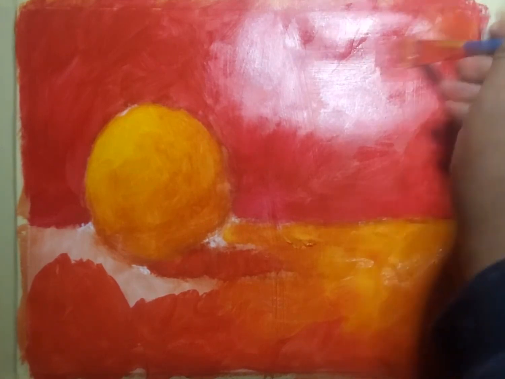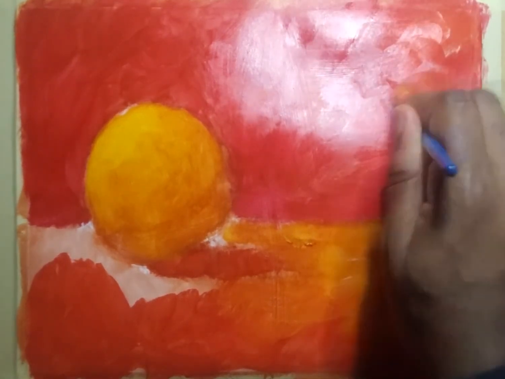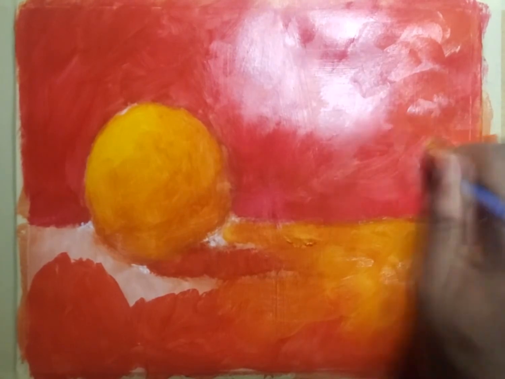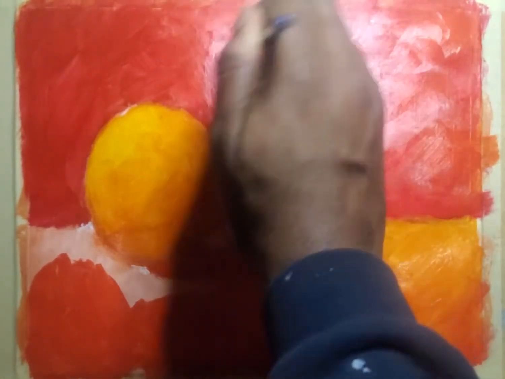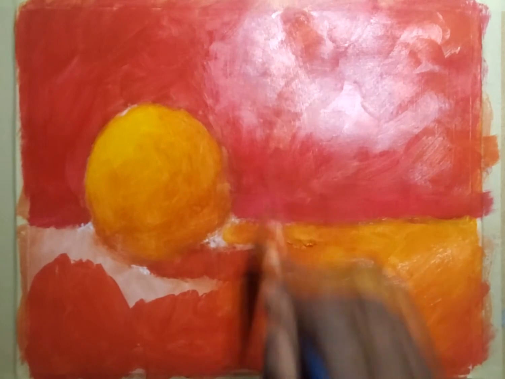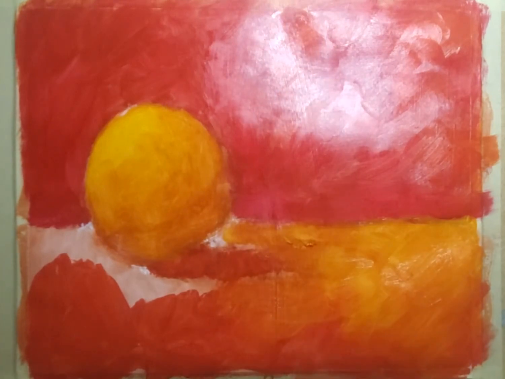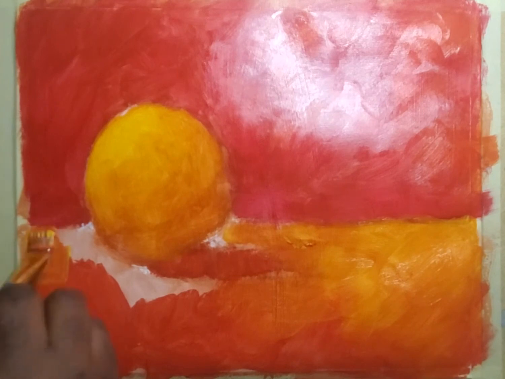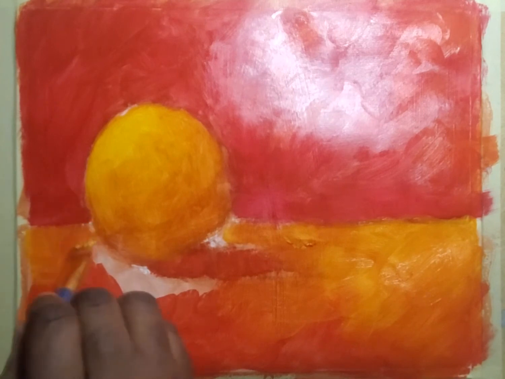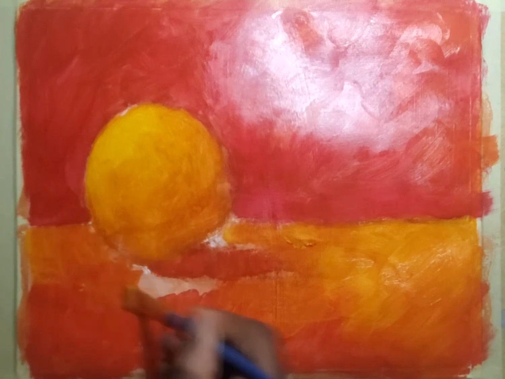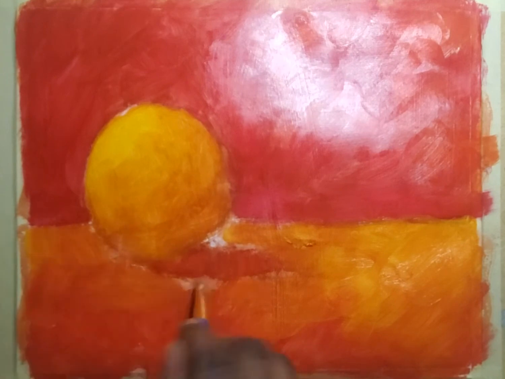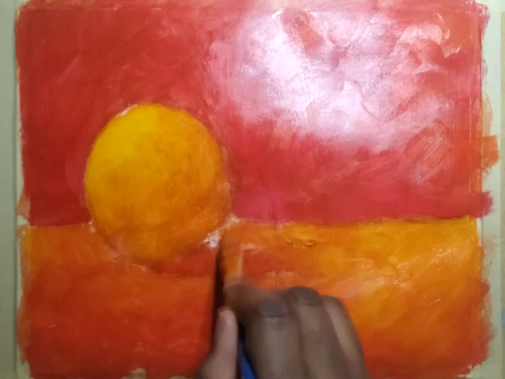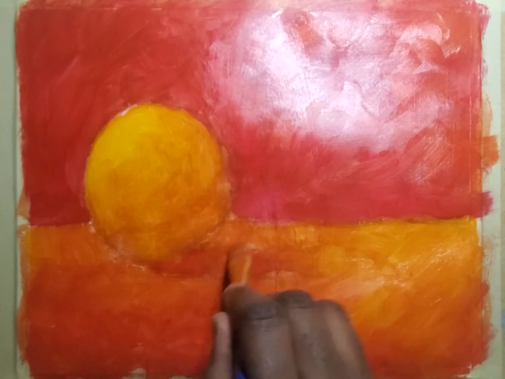You always want to put a little bit of your colors throughout your composition to make it unified. You don't want any one area to be a lot more sort of alone than any other area, for lack of a better word. You want your entire composition to feel like everything belongs.